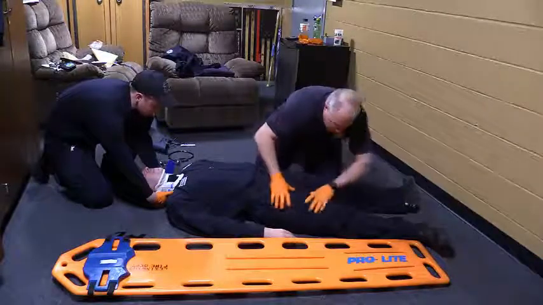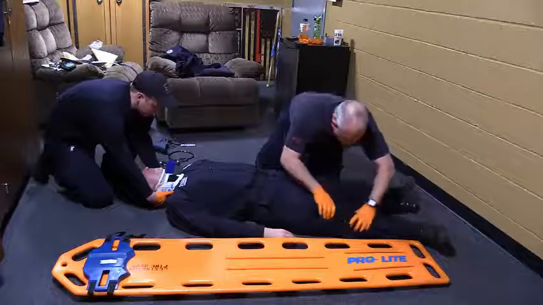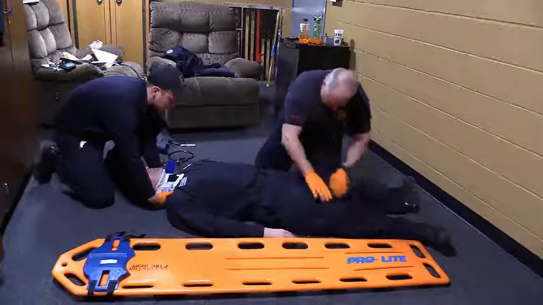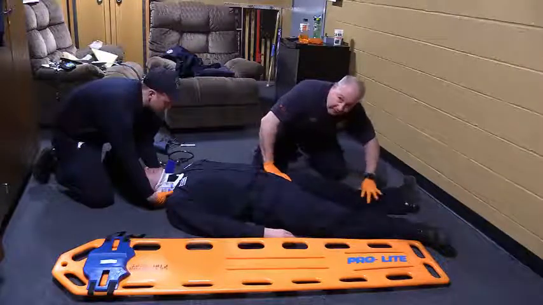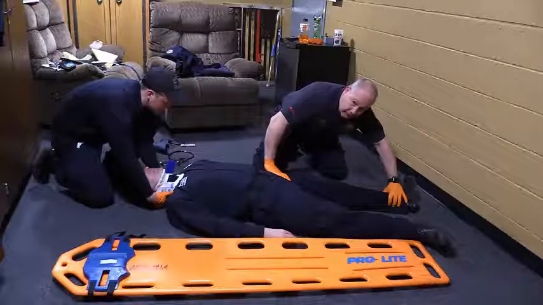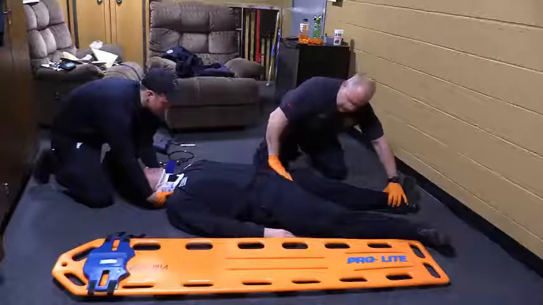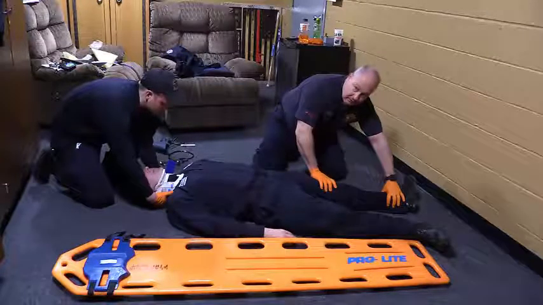I'm going to move down the legs, assessing for deformities, contusions, abrasions, punctures, burns, tenderness, lacerations, or swelling. Do I notice anything? None noted. In the left lower extremity, do I notice anything? You notice that he possibly has a fibula fracture in the lower extremity.